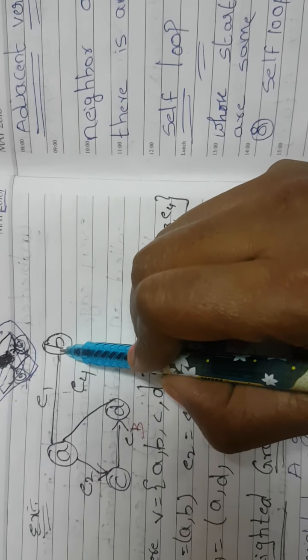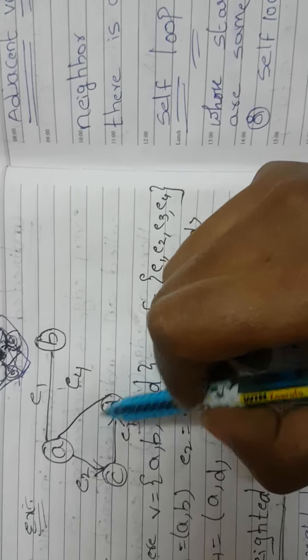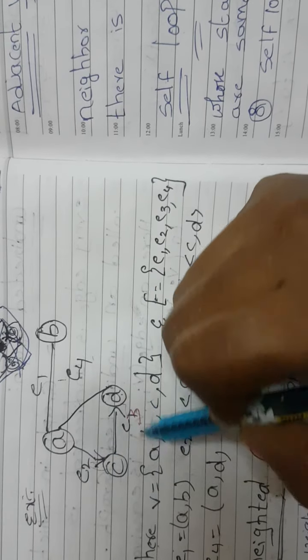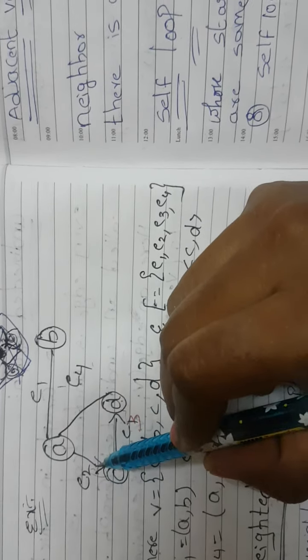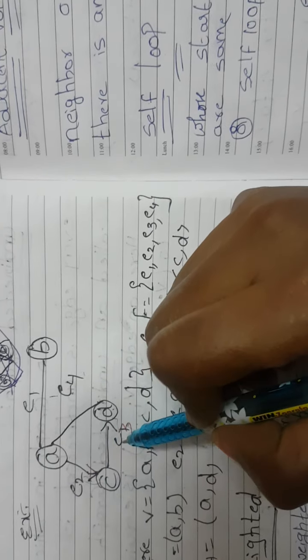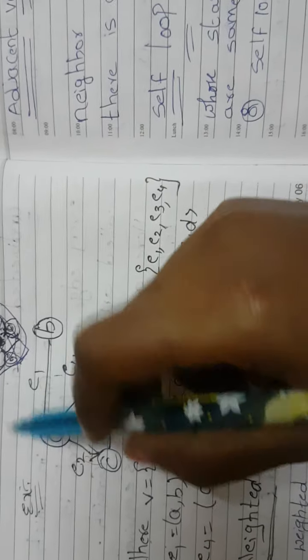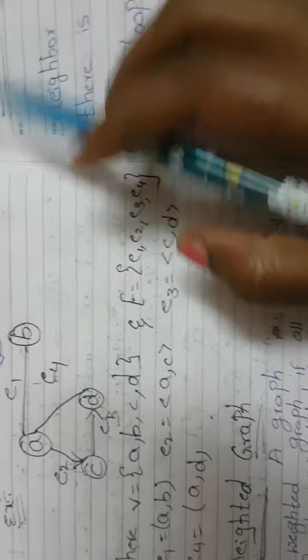A, B is undirected and A, D is undirected, but E2 and E3 are directed because they have an arrow mark. Since we have both, this graph is called a mixed graph.